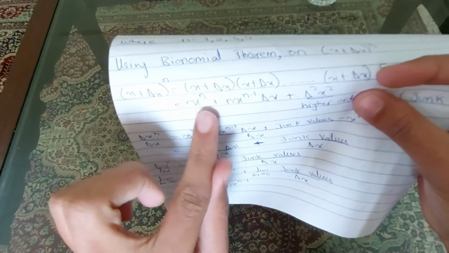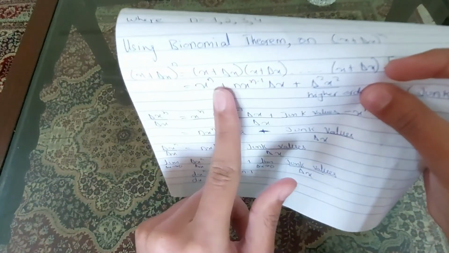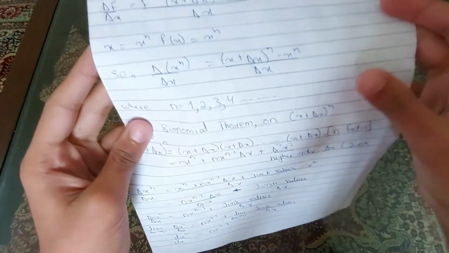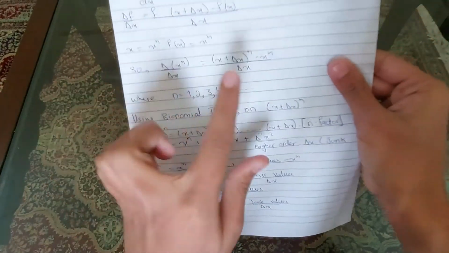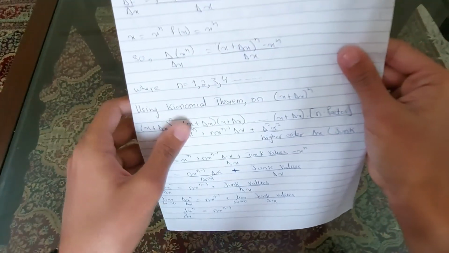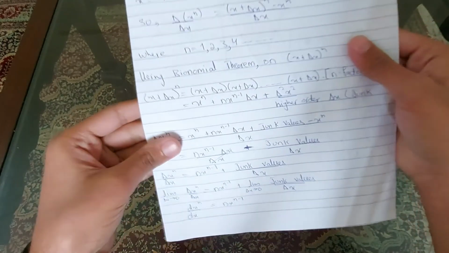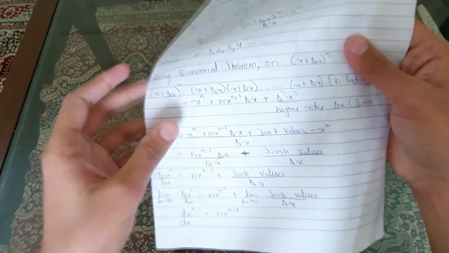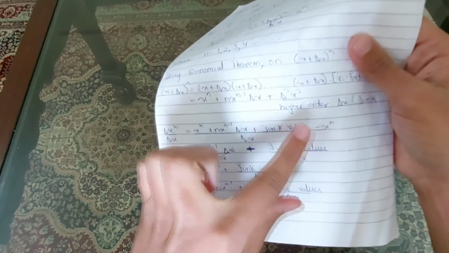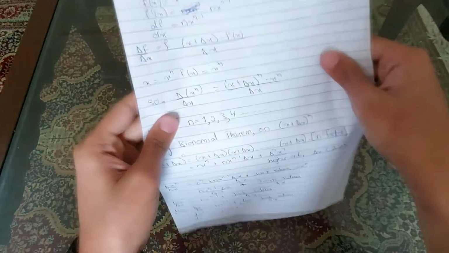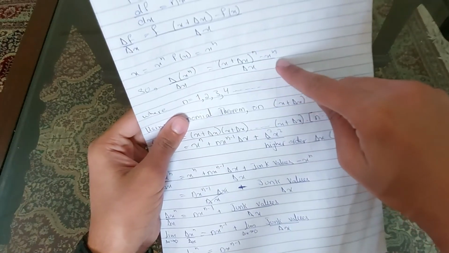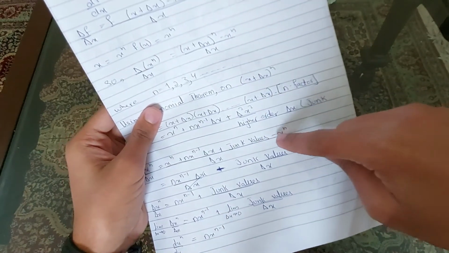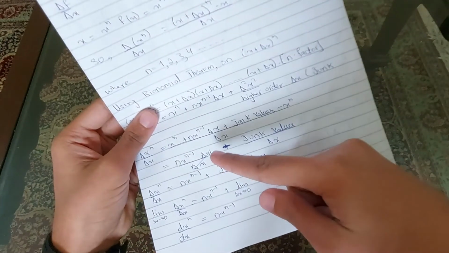Now we will put this part in the above equation. So x plus delta x power n will become x power n plus n x power n minus 1 delta x plus junk values, and this minus x power n will be written as it is, over delta x.